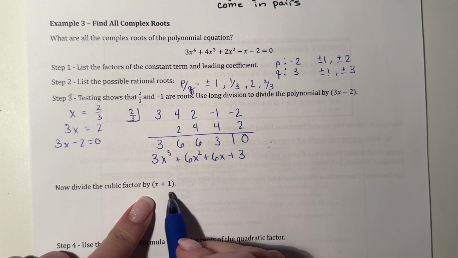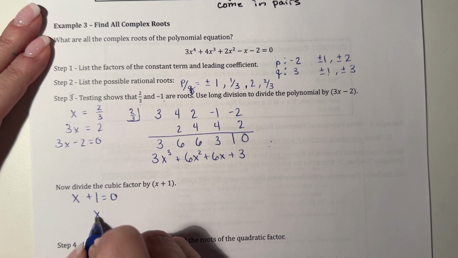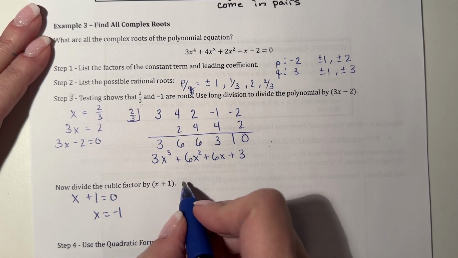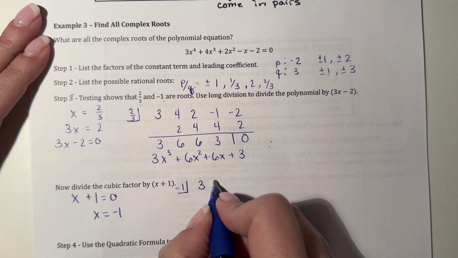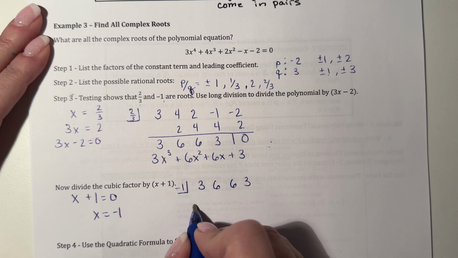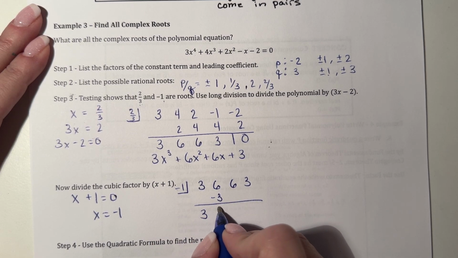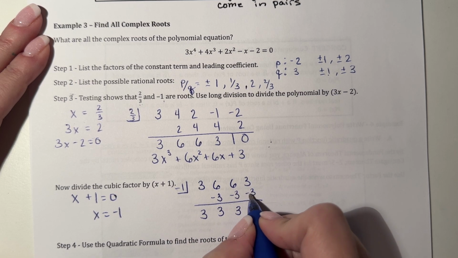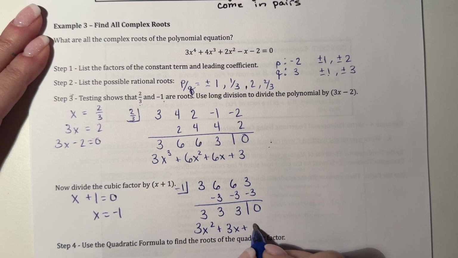Now it wants me to divide by this one. So I'm going to take x plus 1, set it equal to 0. So x equals -1. So that would give me, if I'm doing, again, synthetic division, -1. You're going to take your depressed polynomial and continue on down. So you've got the 3, -3, add straight down. -3, add straight down, -3, add straight down. So now my depressed polynomial is 3x squared plus 3x plus 3.